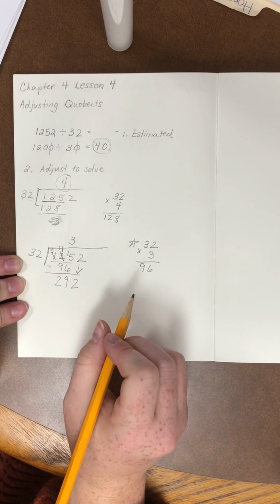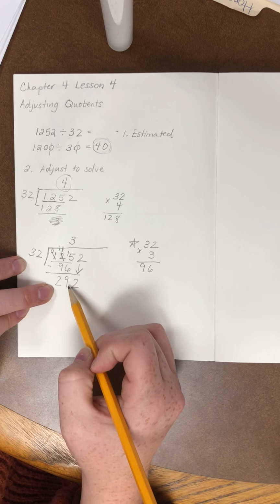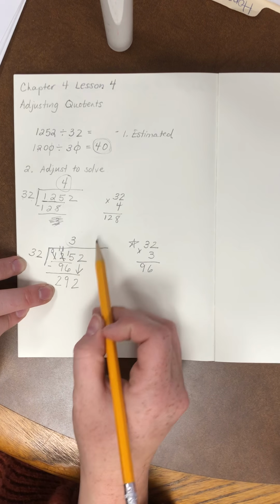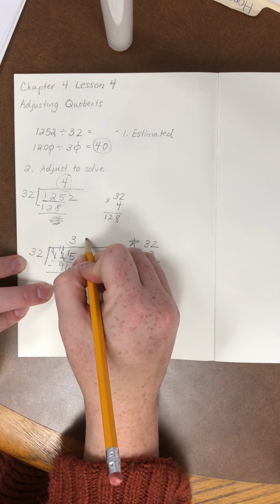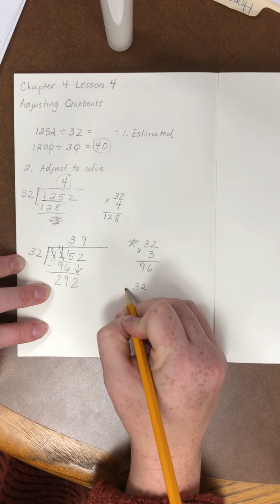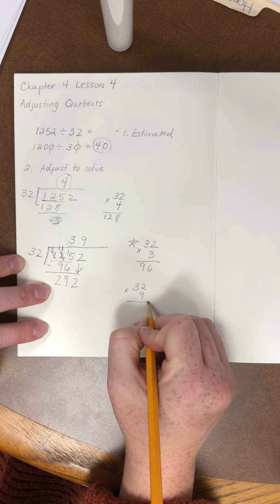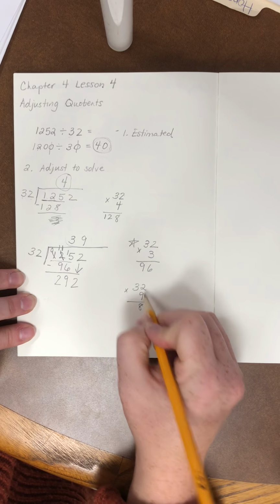Now, I'm going to see that I need to get as close to 40 as I can here. So I'm going to try 9. So I'm going to do then 32 times 9. 9 times 2 is 18.